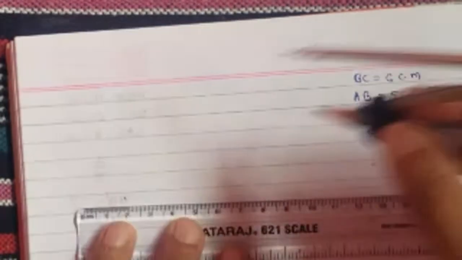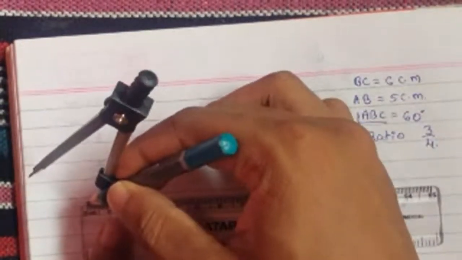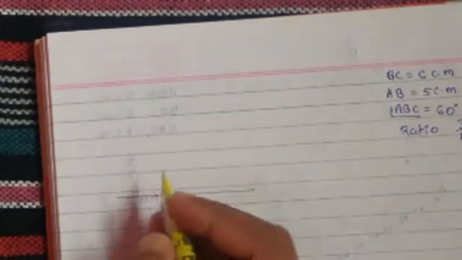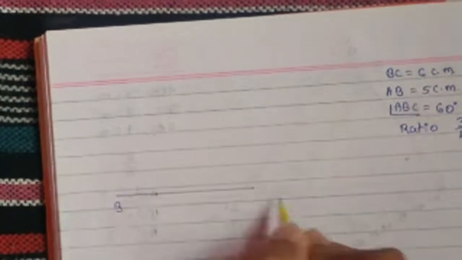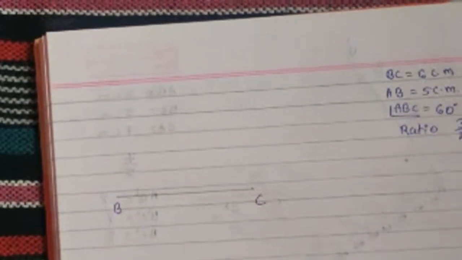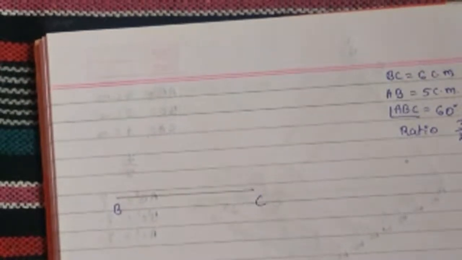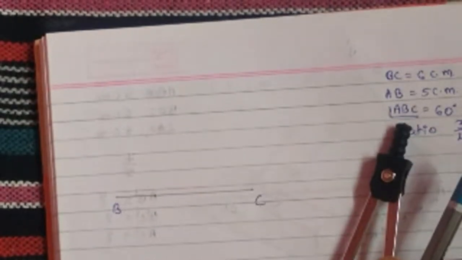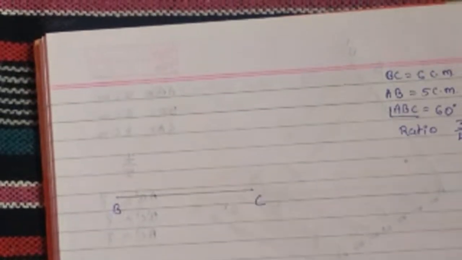Okay, for that first I will consider the longest side. Longest side is here 6 centimeter, and with the help of scale and pencil I will draw 6 centimeter length. Okay, 6 centimeter length from this point, 6 centimeter, and I will name this point as BC. Then ABC, angle ABC is 60 degree, that means the middle term gives the angle, that is point B is having 60 degree.